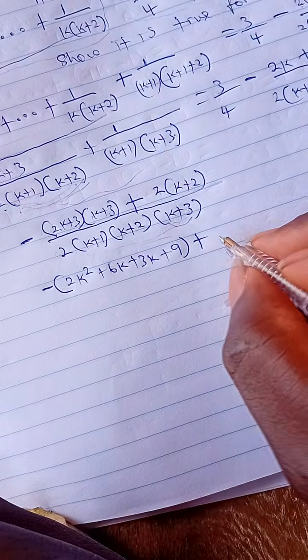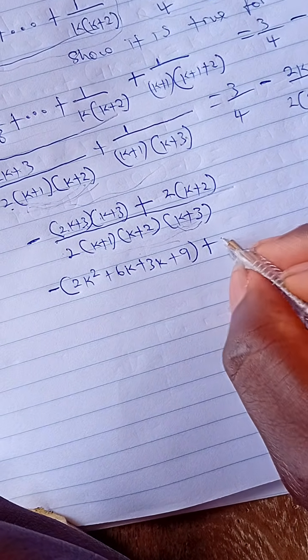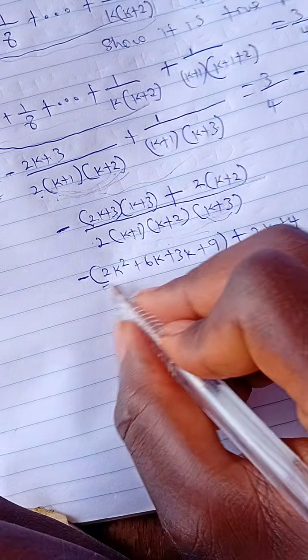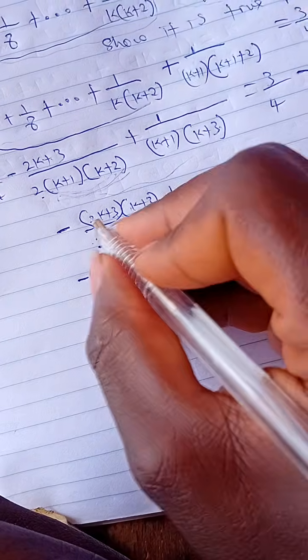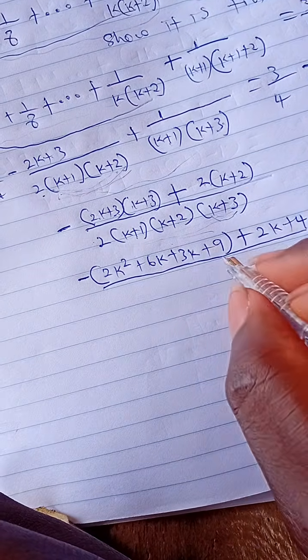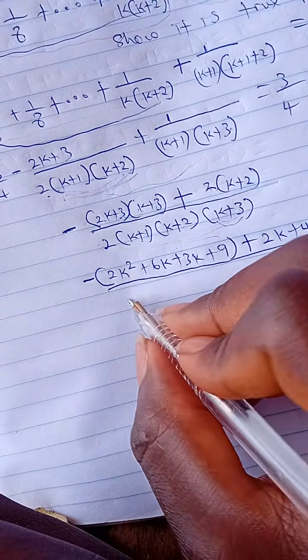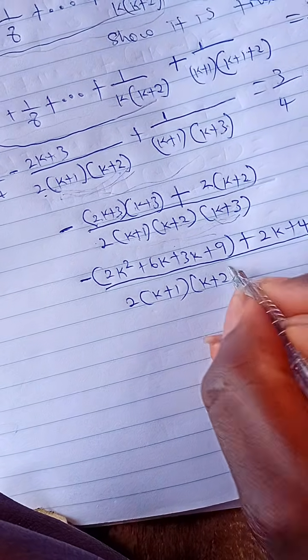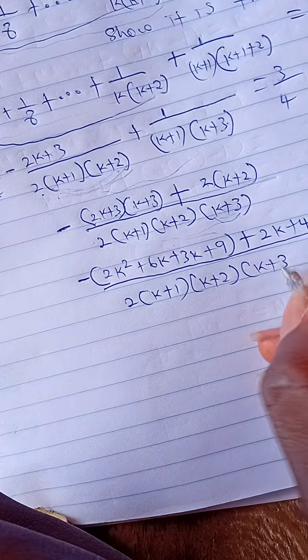Plus 2 times k, 2k. 2 times 2, plus 4. Over, in fact, since I've expanded, I don't even need this bracket again, sorry for that. Over 2 into k plus 1, k plus 2, k plus 3.